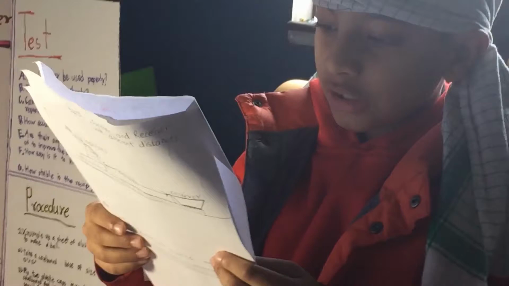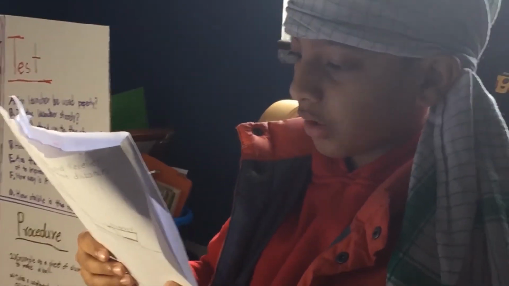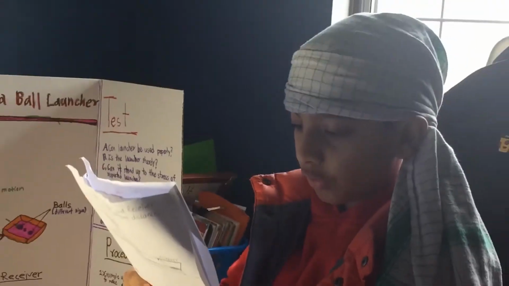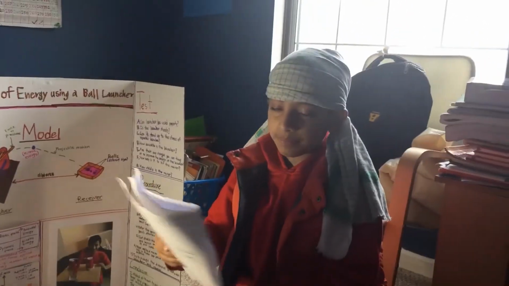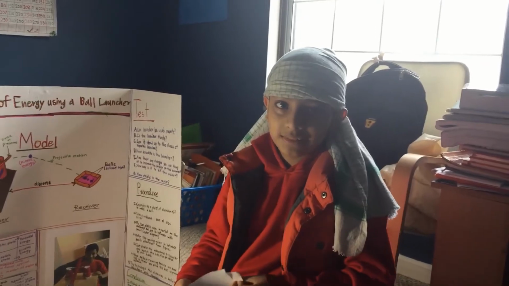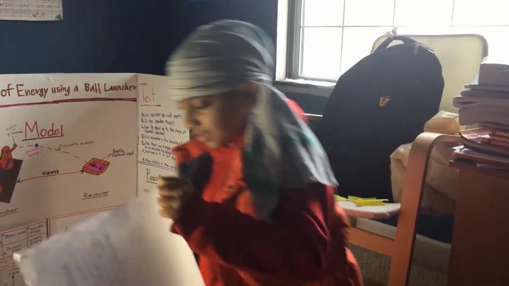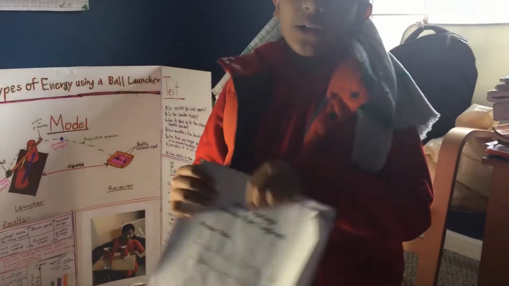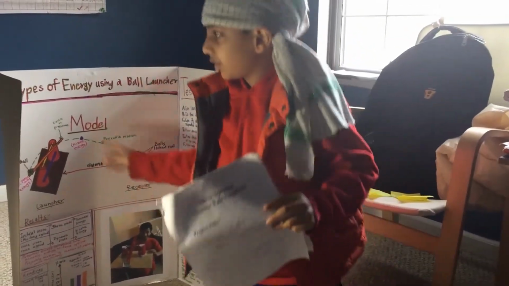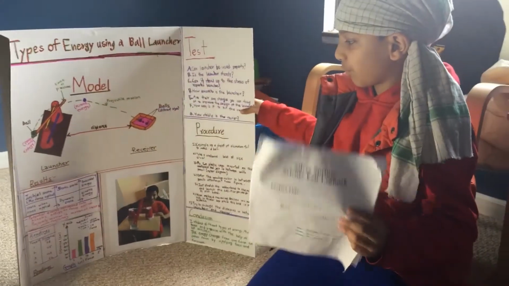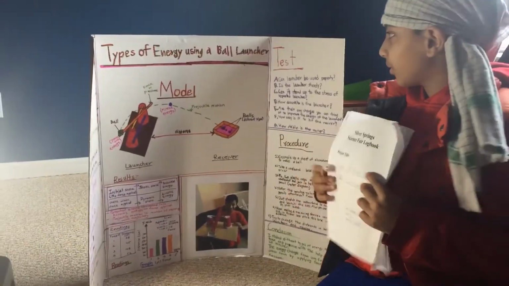And here's my conclusion. It says, I studied different types of energy, the force and pressure with the help of a ball launcher. The energy changes from one form to another form by applying more force and pressure. So this is what my logbook was all about. The logbook was actually this project that we made.